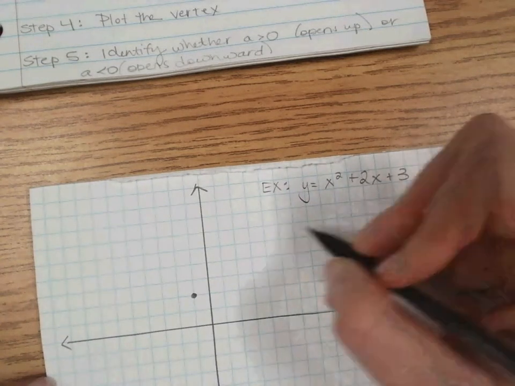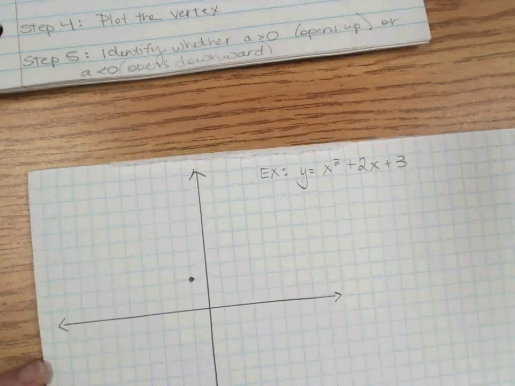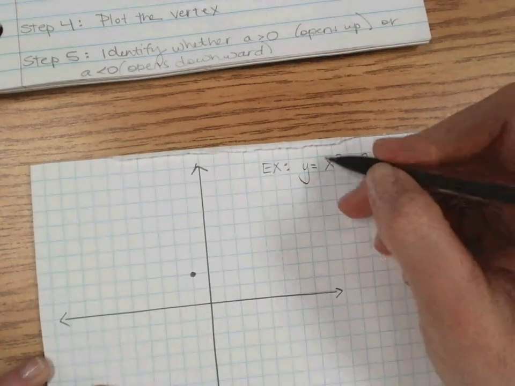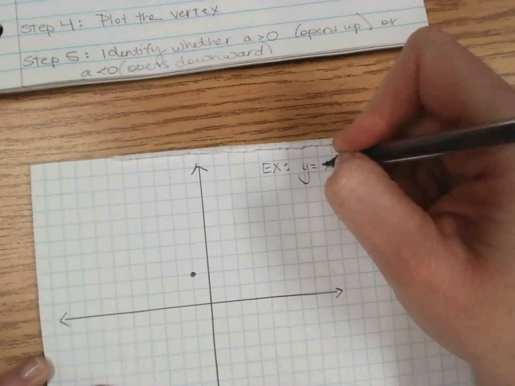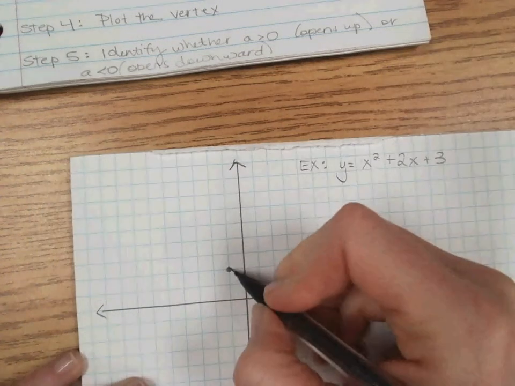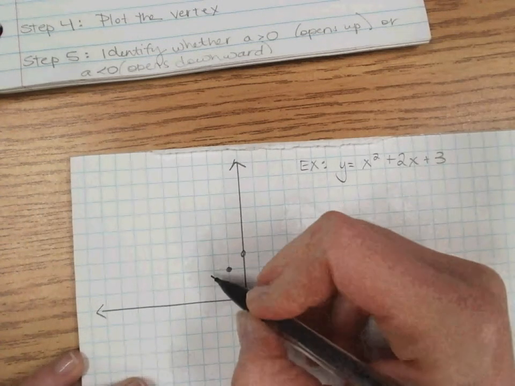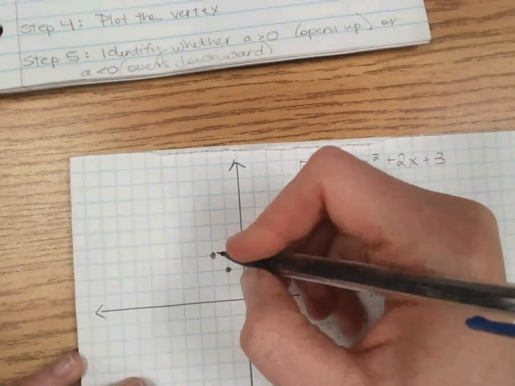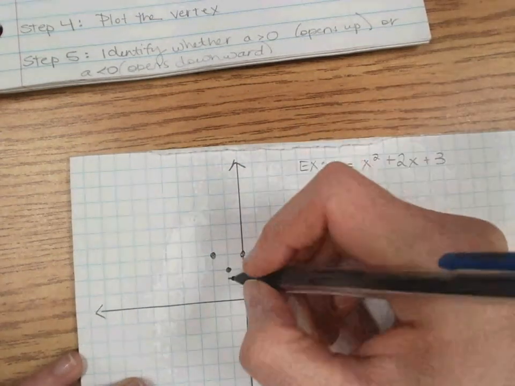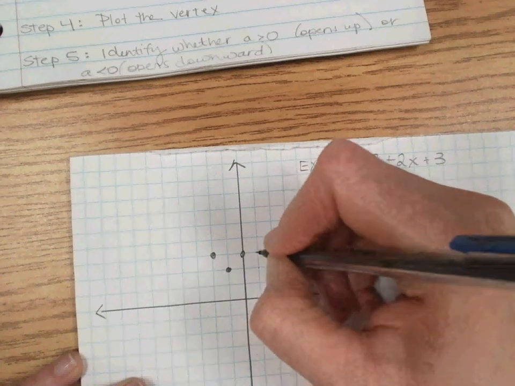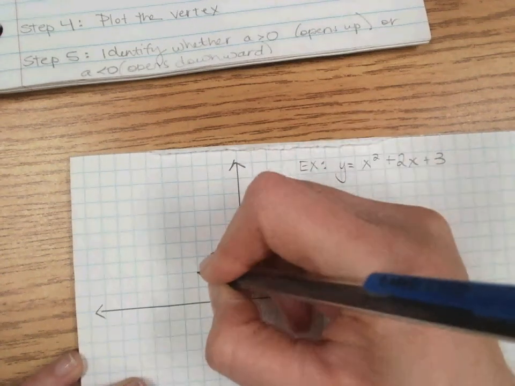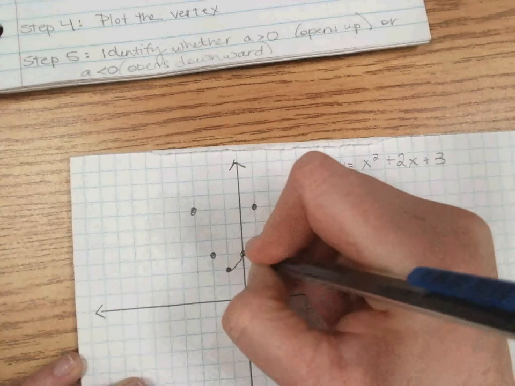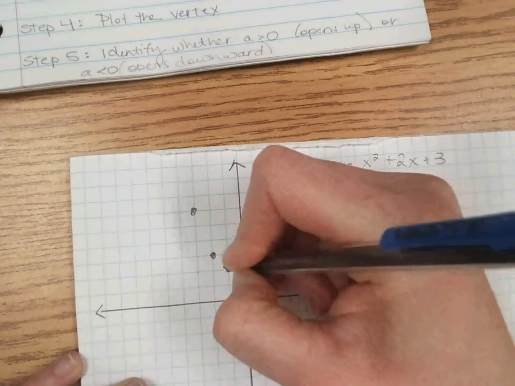You always want to write your equation near your graph. And by noticing here that our lead coefficient is a positive 1, we can just go over 1, up 1, left 1, up 1. Over 2, up 4. Left 2, up 4. And there's our parabola.